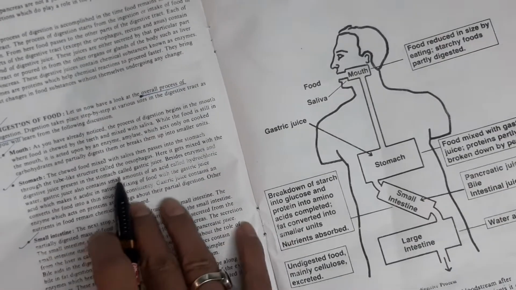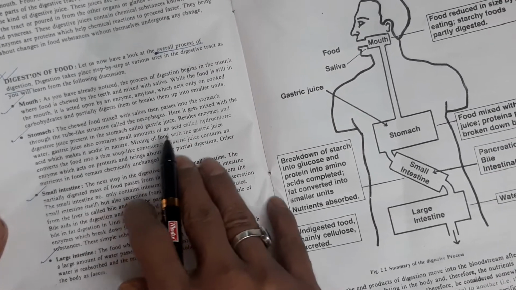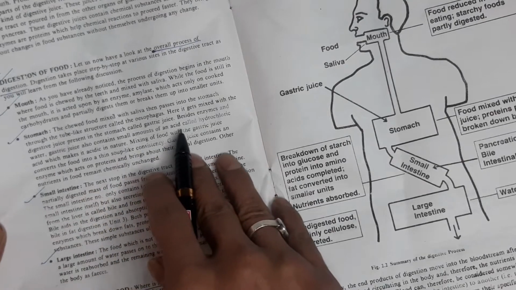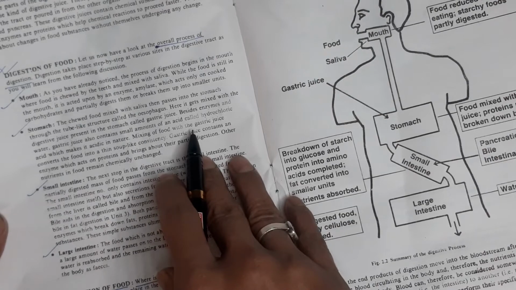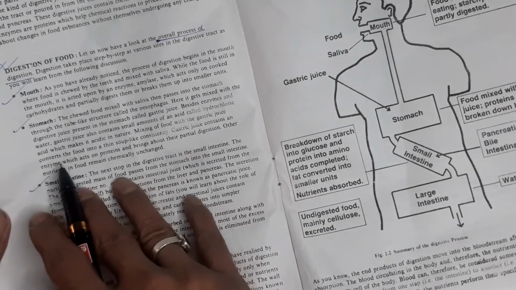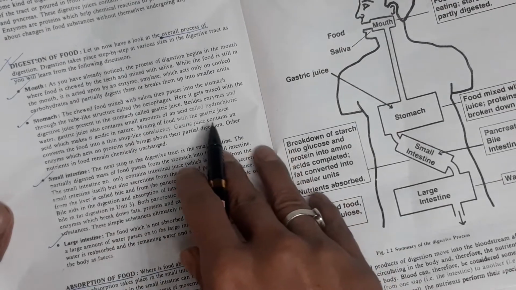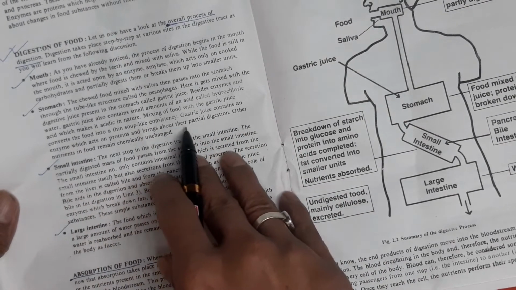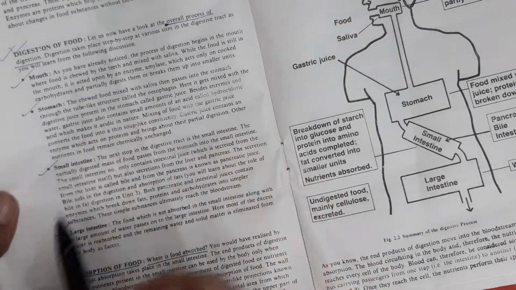Stomach. The food goes into the stomach next, and besides enzymes and water, gastric juices also contain small amount of hydrochloric acid. Mixing of the food with gastric juices converts the food into thin soup-like consistency. Gastric juice contains an enzyme which acts on protein and brings about partial digestion. Other nutrients in food remain chemically unchanged.